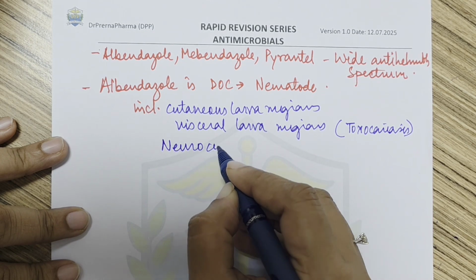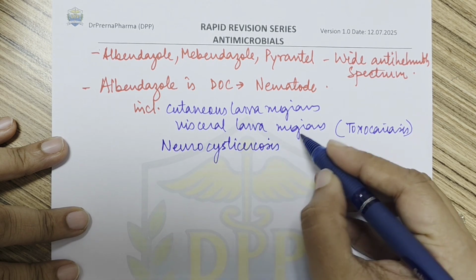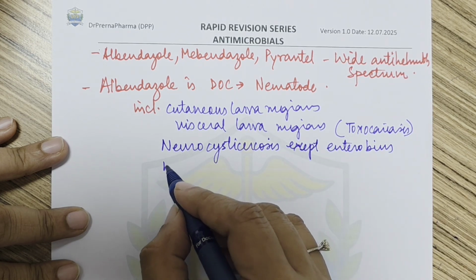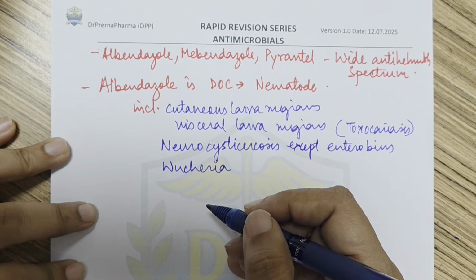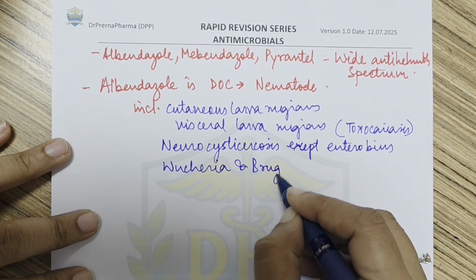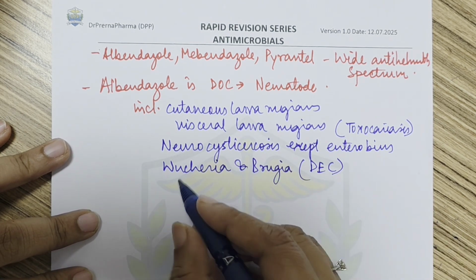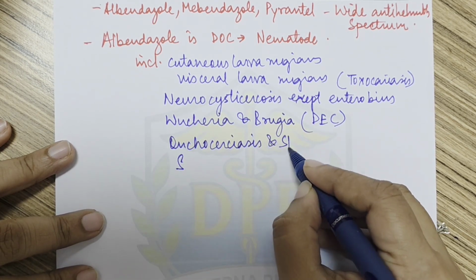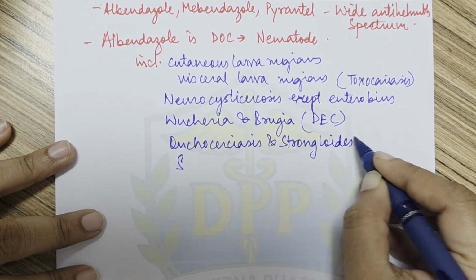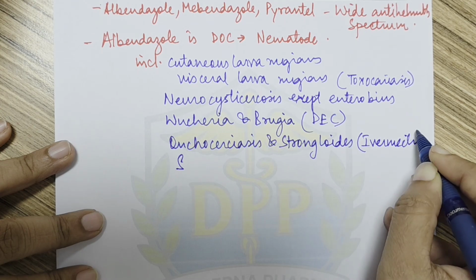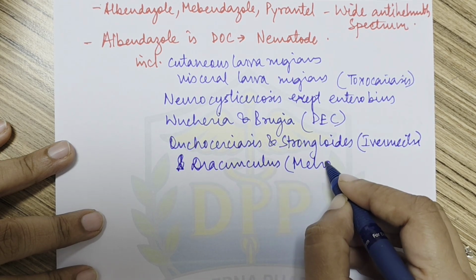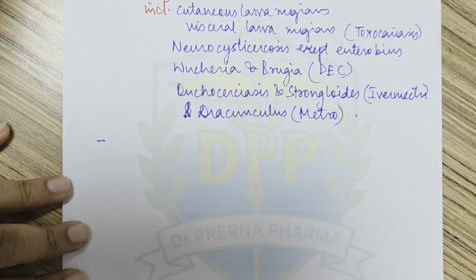It is also used in neurocysticercosis, except enterobius. Used in Wuchereria and Brugia also, where we have used DEC also, used in onchocerciasis and strongyloides infection, in which ivermectin is also used, and it is also used in dracunculus, in which metronidazole can also be used.